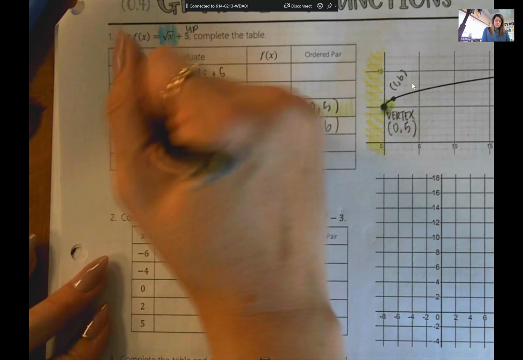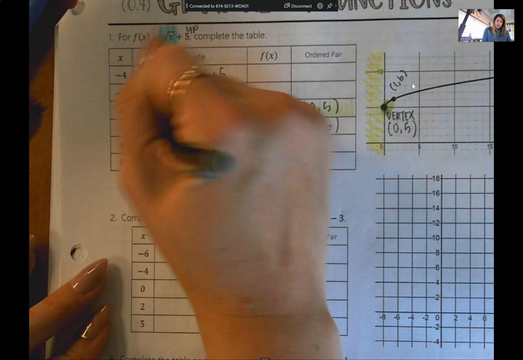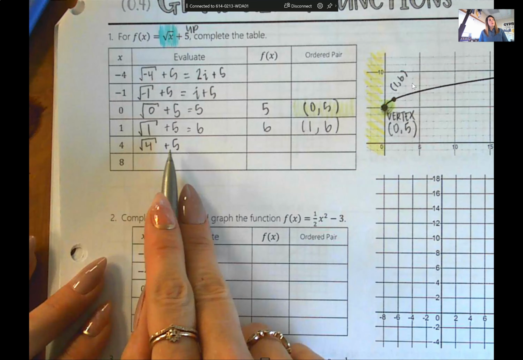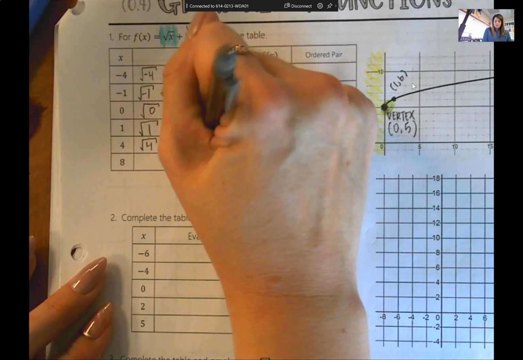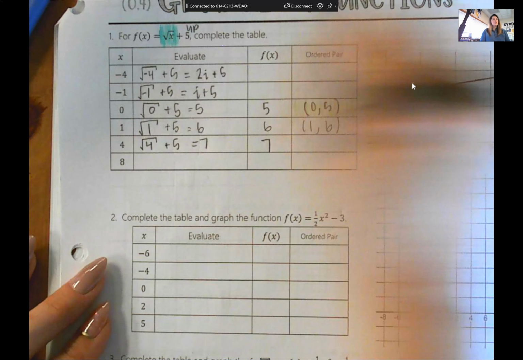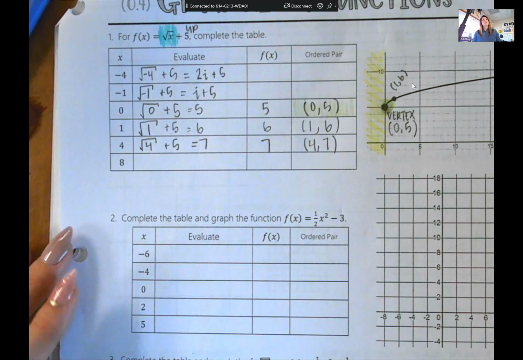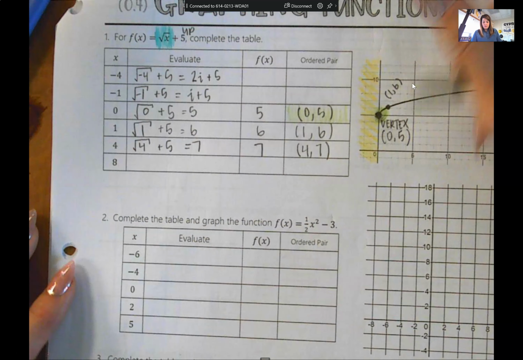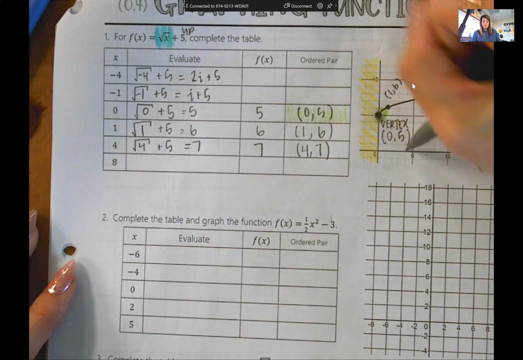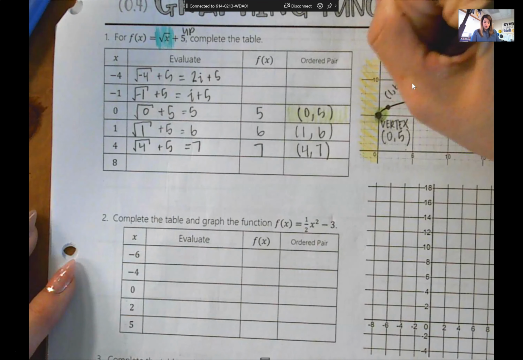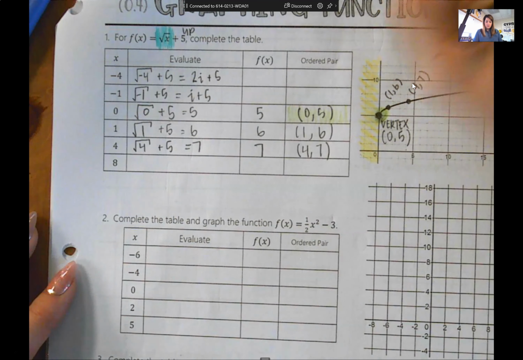The next one, root 4 plus 5. Well, root 4 is 2, plus 5 would be 7. So at 4, the function is 7. We're just going to verify then that we have a point at 4, comma 7. So if we go over to 4 and up to 7, we do have a point on the firework.